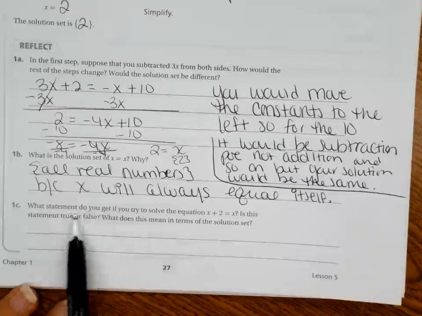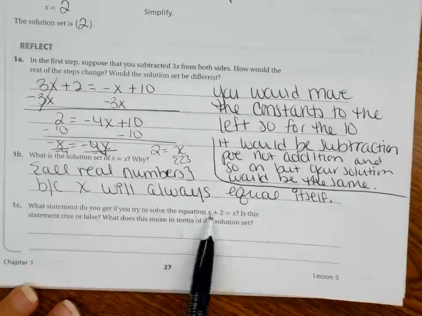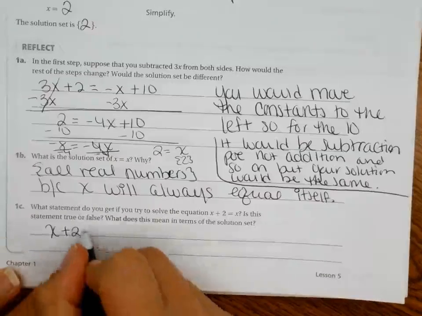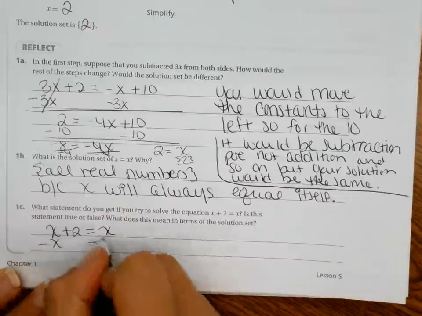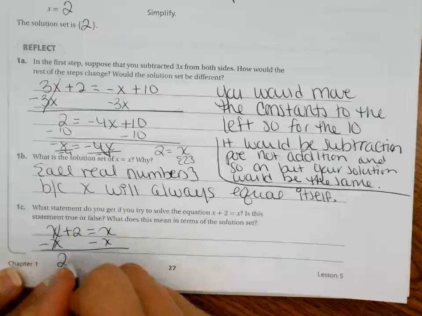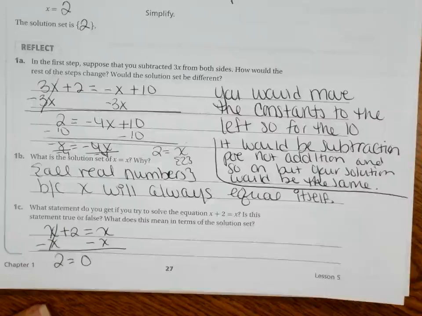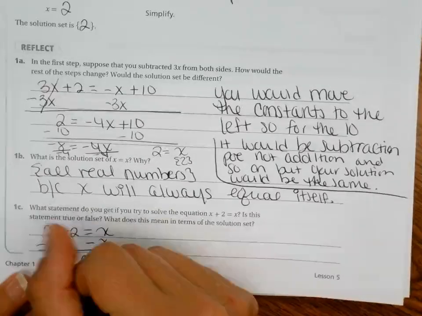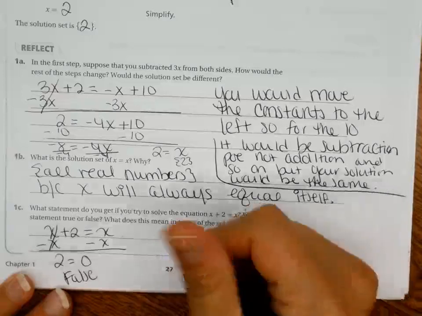What statement do you get if you try to solve the equation? So let's try to solve it. Subtract x from both sides. 2 equals x minus x is 0. It's gone. 2 equals 0. Is that true? Does 2 equal 0? No. So this is false. So your answer is no solution.